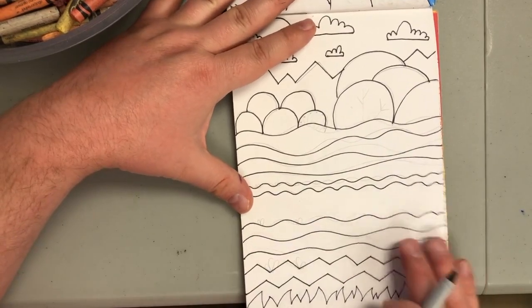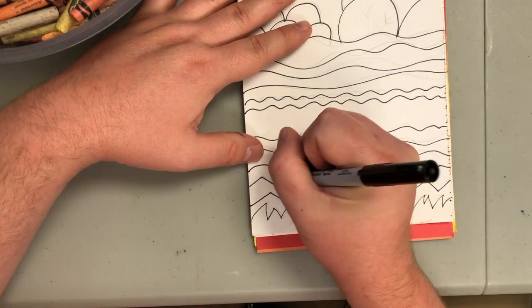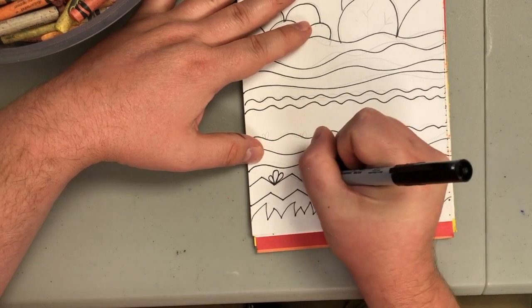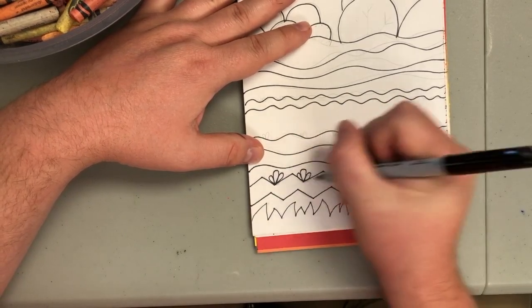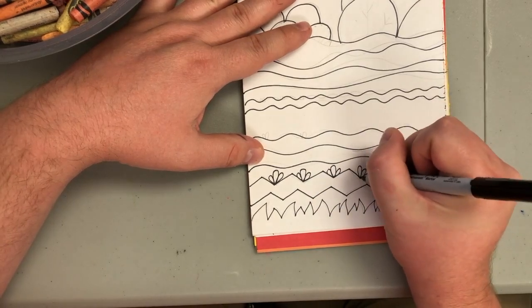I'm going to add some plants. Now I already have grass at the bottom and it's the biggest. So now I'm going to add some more little plants. These might be flowers. They might be plants. Who knows? I'm just drawing them in any kind of style I want.